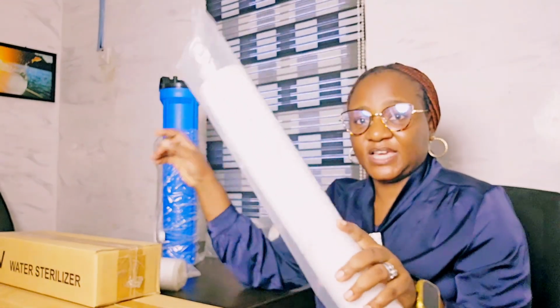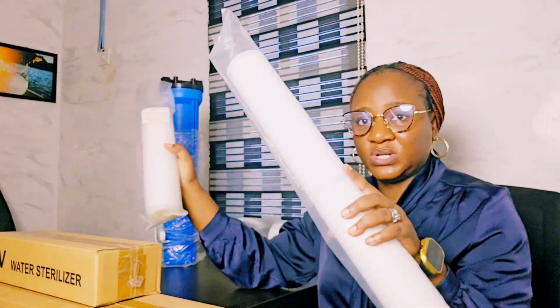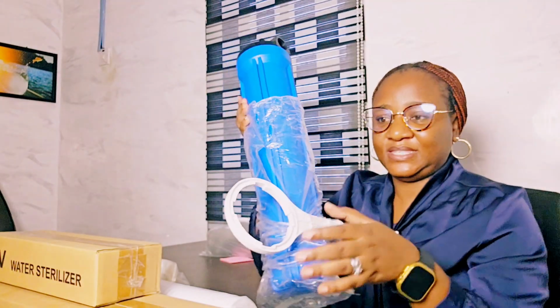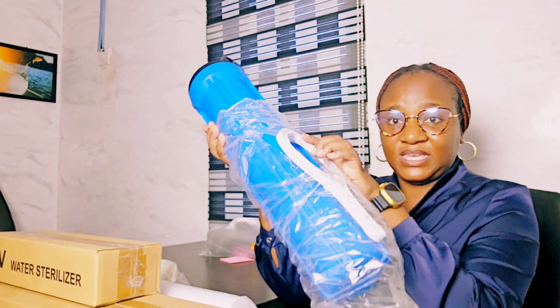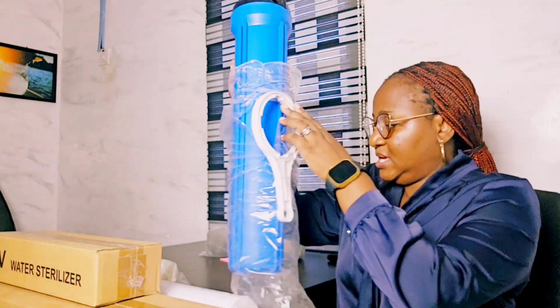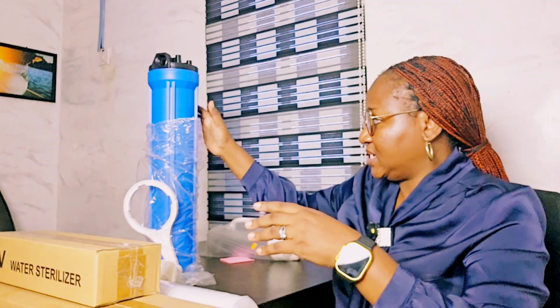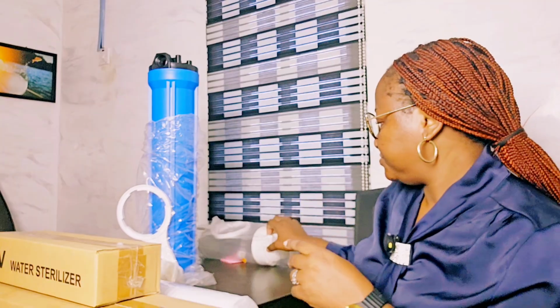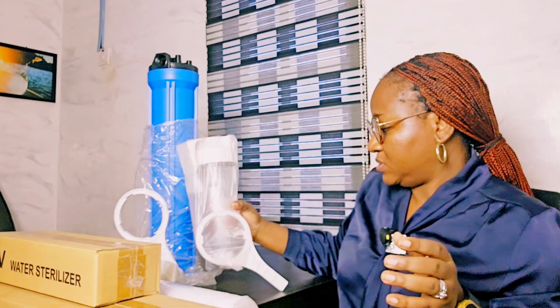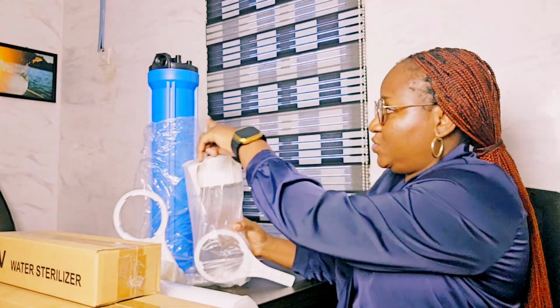This is the cartridge, like I said, the smaller one and the bigger one. And this cartridge also has a casing. You can see this is a case. This is the case for the 20 inches size. And we have the casing. This is also the casing for the 10-inch size. You can see it. This is the smaller one, a smaller casing. This is 20-inch and this is 10-inch.